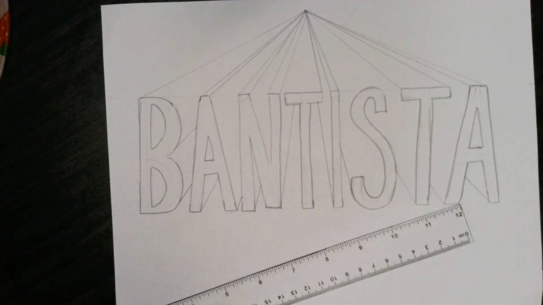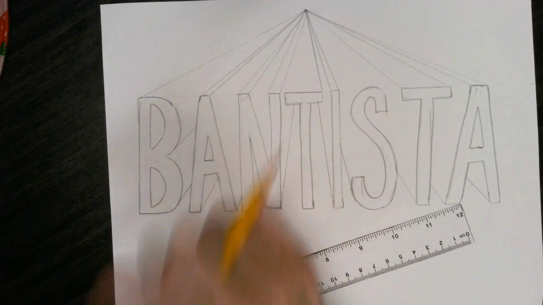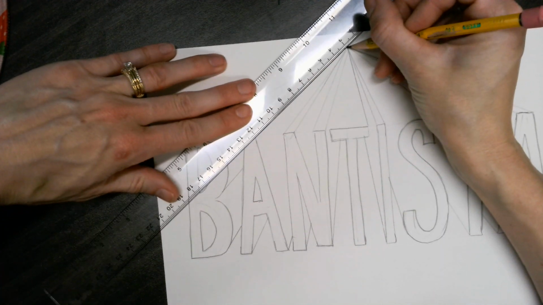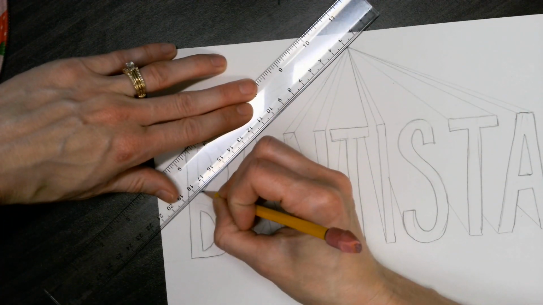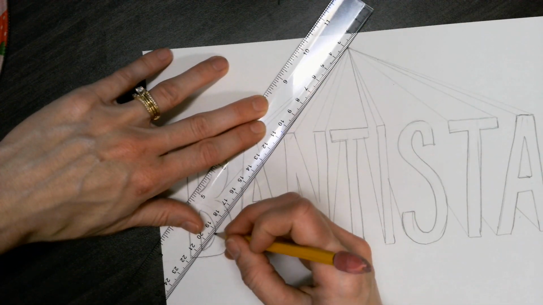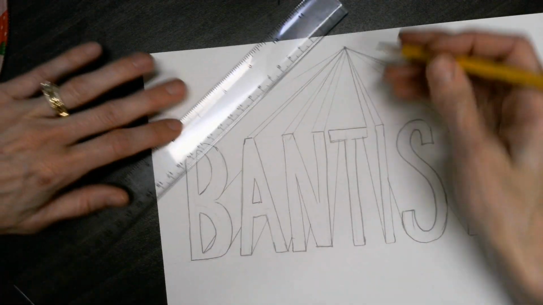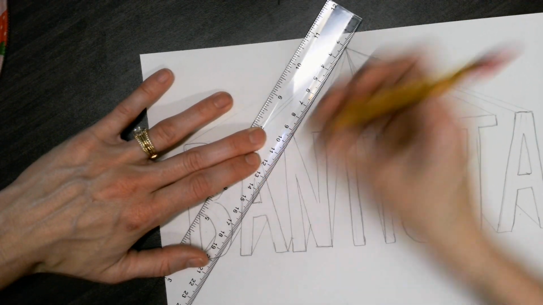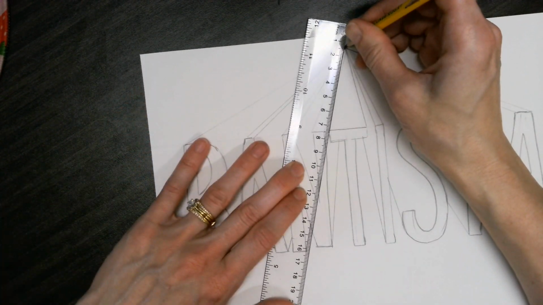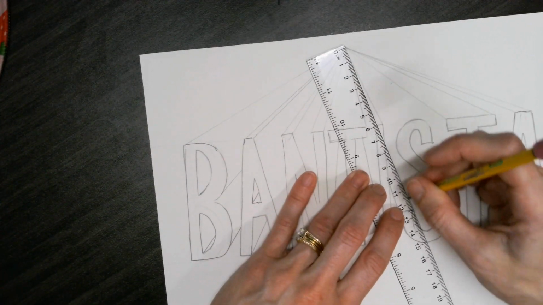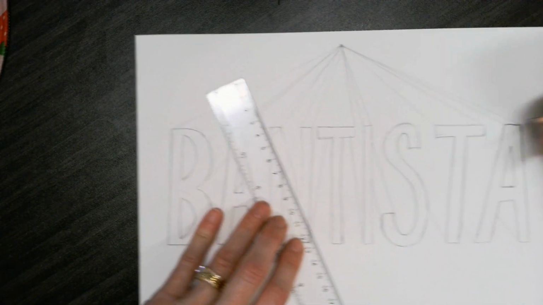Now I need to go back through. I got the tops, I got the bottoms, but I'm missing some of the middles. So we got to check those out. We're going to just check and see which ones need a line. So I need a little line here, little line here. So I'm checking all the middles for the points and if we could see those lines. Some of them you can see the line, and some of them you might not be able to. And sometimes we just have to check. We're not quite sure until we go ahead and try.